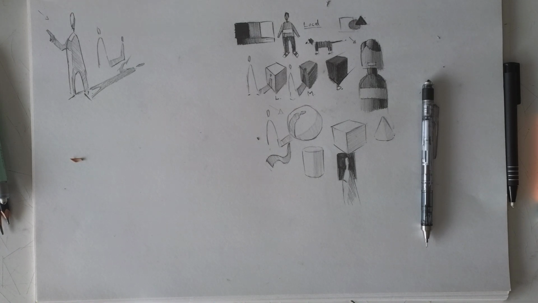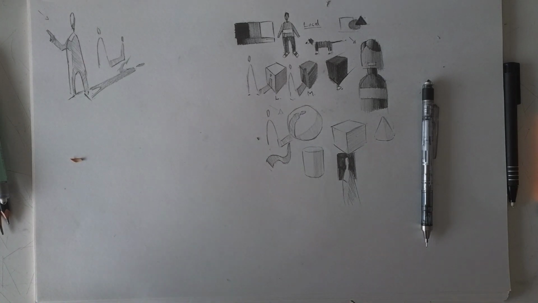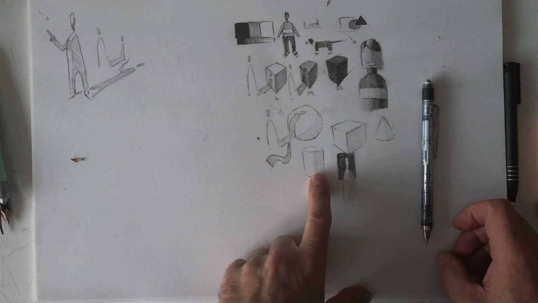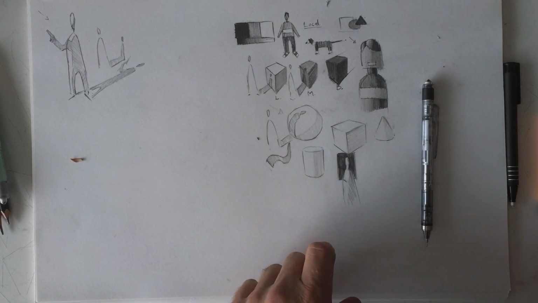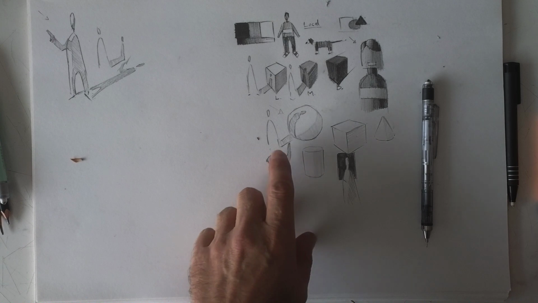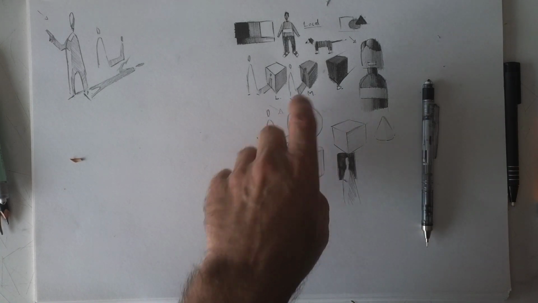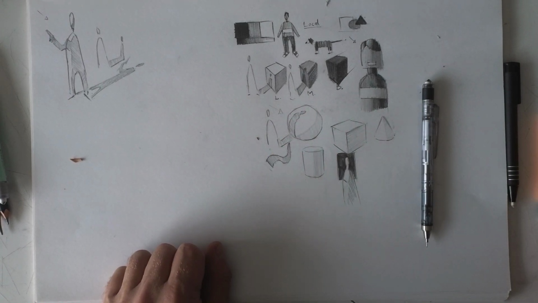So the first rule of light that we have is the separation of light and shadow. Okay, here's the first rule. We separate light and shadow. The next one that I've given you is shadow being cast across an object, okay?